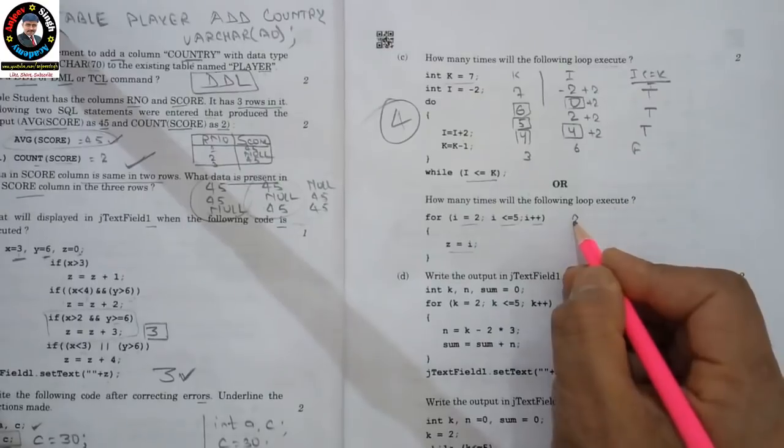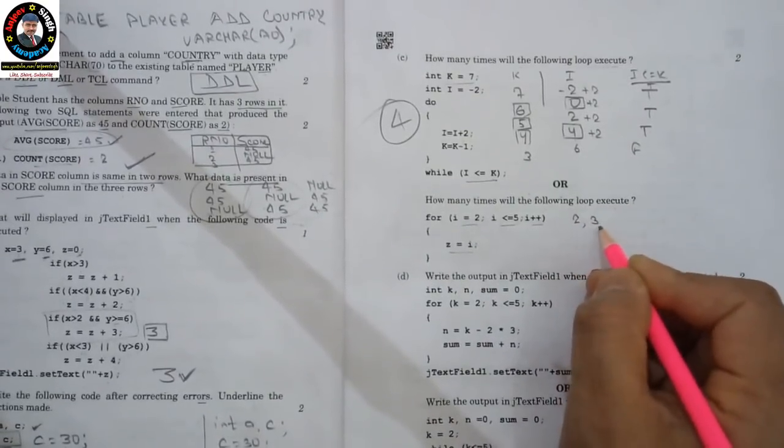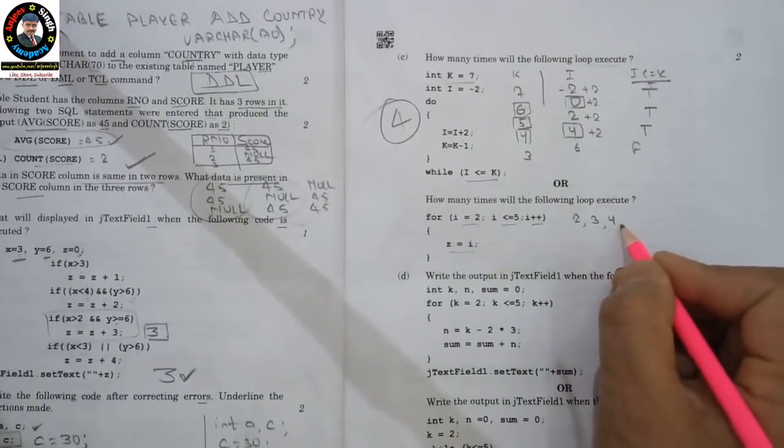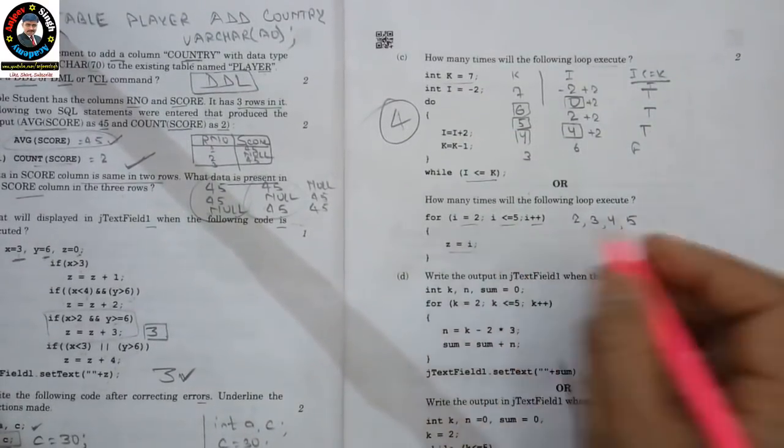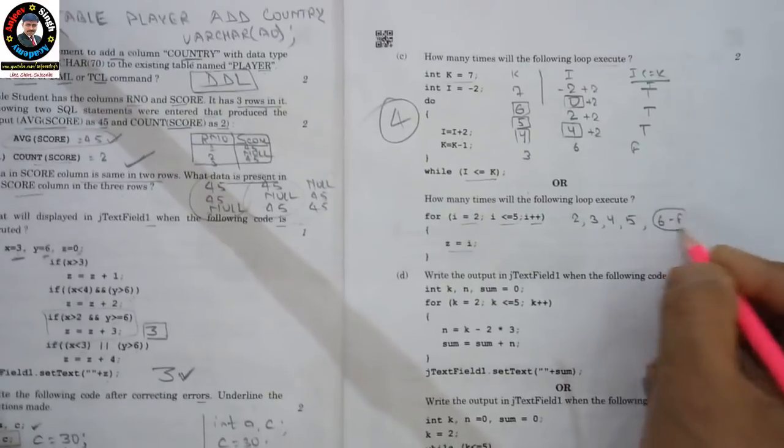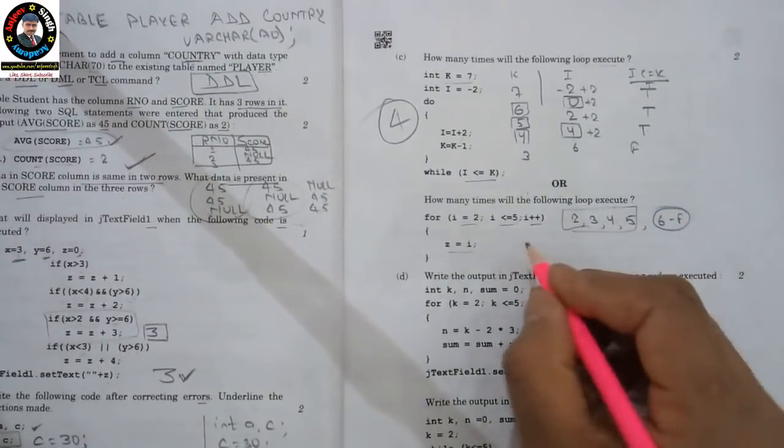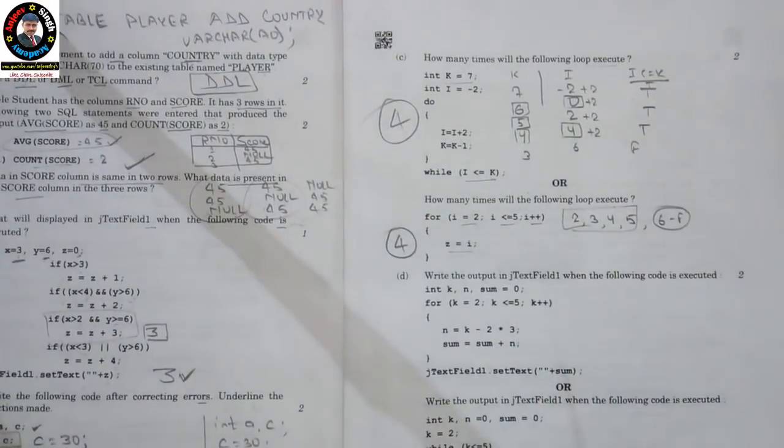Initially the value of I is 2, the condition is true. The value of I is 3, the condition is true, because here is I plus plus. The value of I is 4, the condition is true. The value of I is 5, again the condition is true. But when the value of I is 6, the condition is false. So 4 times it is true. It means this loop is also executed only 4 times. Okay. Move on to the next question.